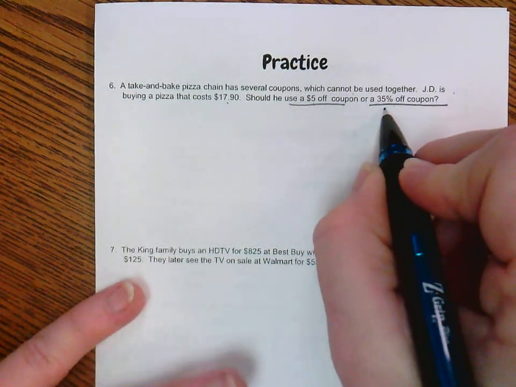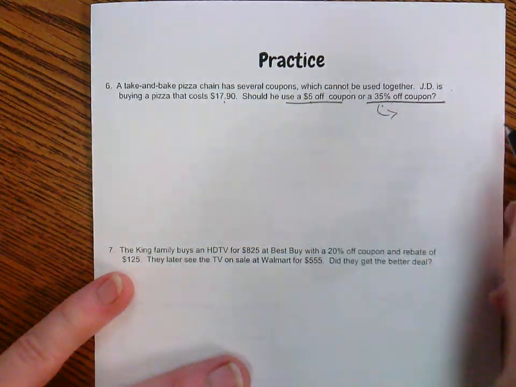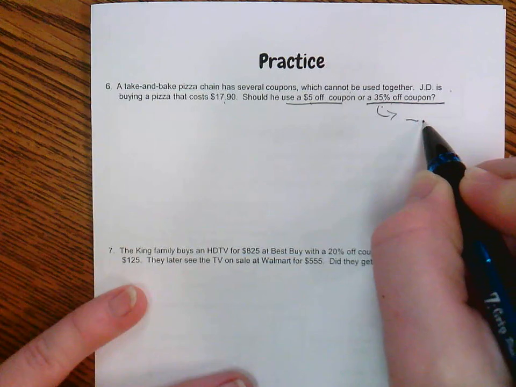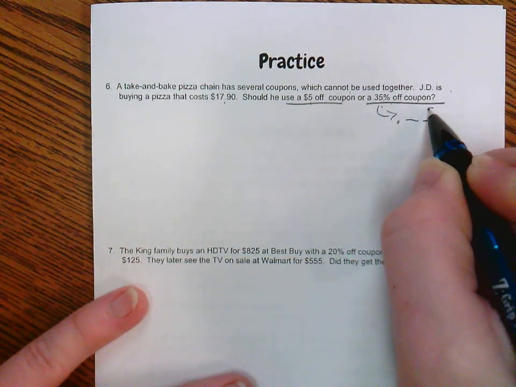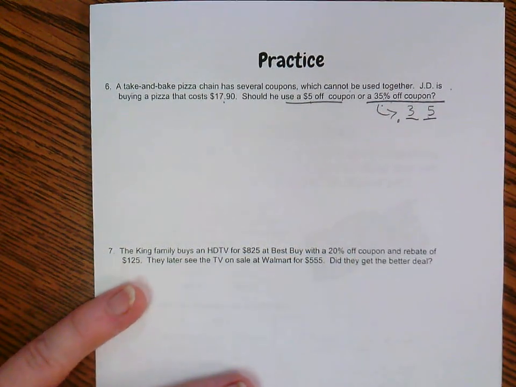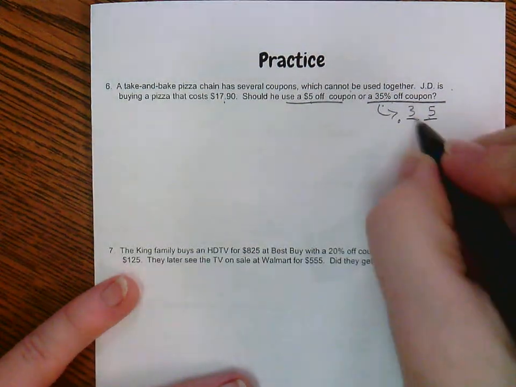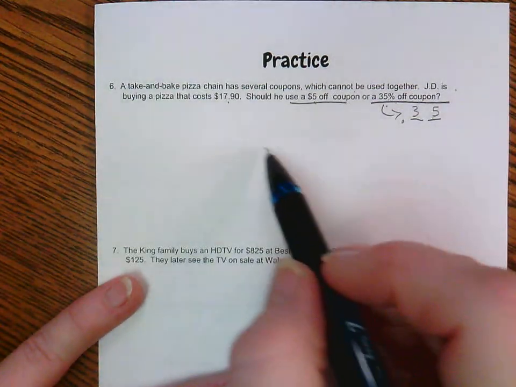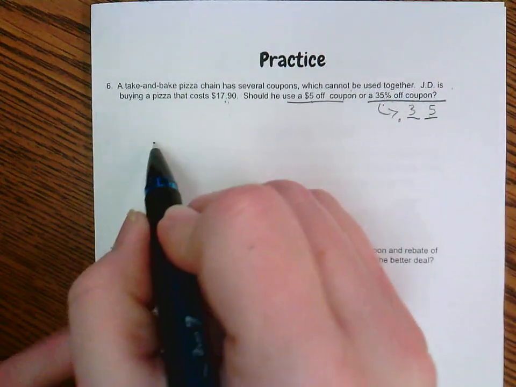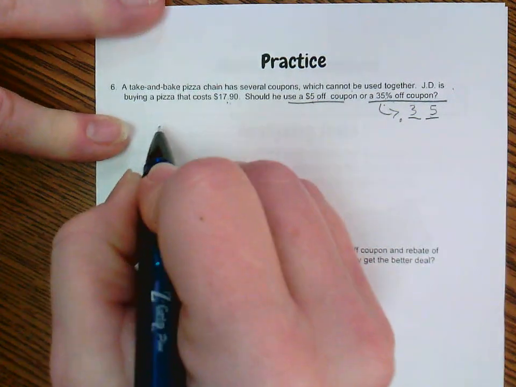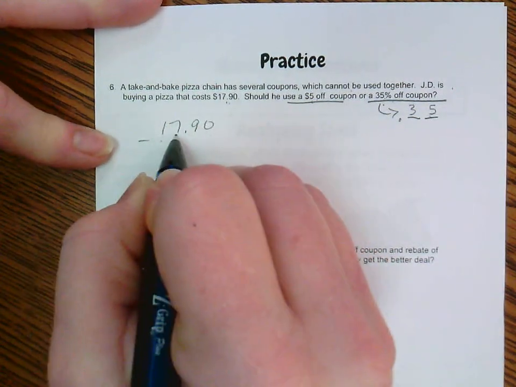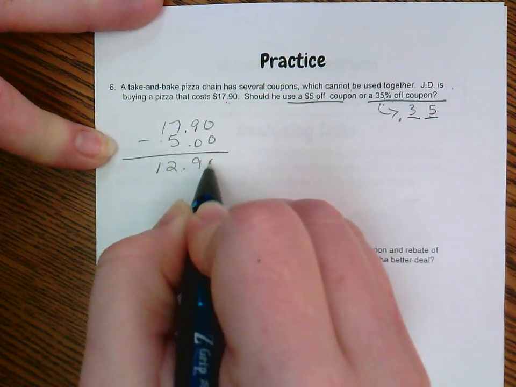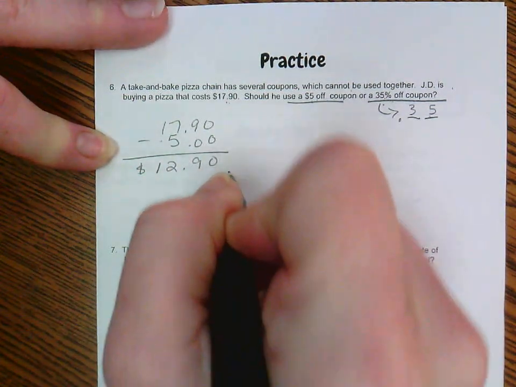Well, let's switch this to a decimal. 35% is out of 100, so we need 10 hundredths. So that last digit needs to go here. So 35 hundredths. So that's going to be our decimal. All right, so let's see. If we do the $5 off, we're doing the $17.90 minus the $5. So it's going to give us $12.90 for the $5 off coupon.